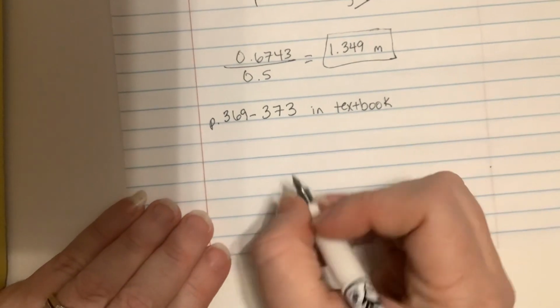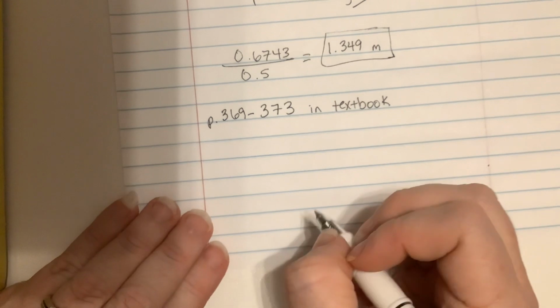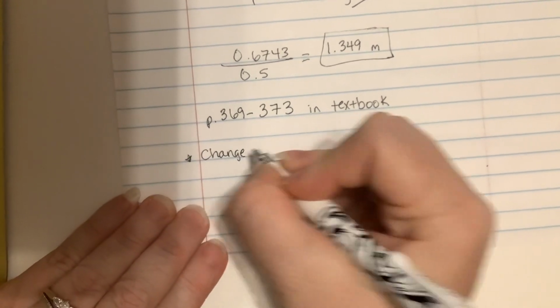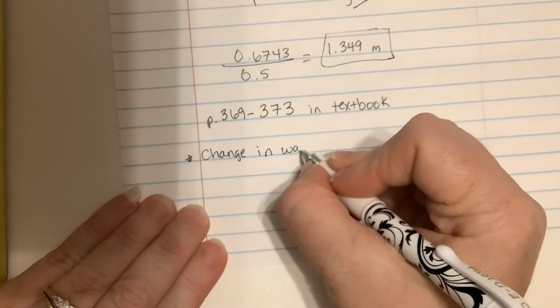Okay, so what am I talking about? I'm talking about the change in water's freezing point. That's the first one. Change in water's freezing point.